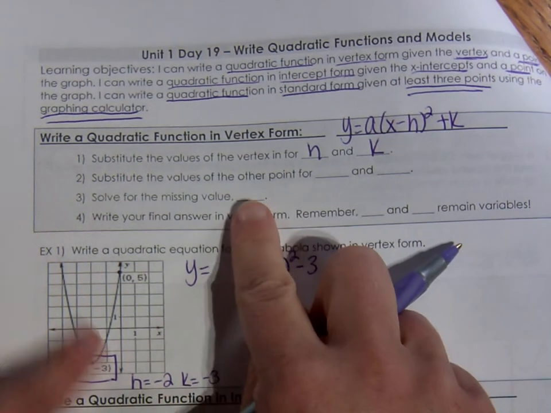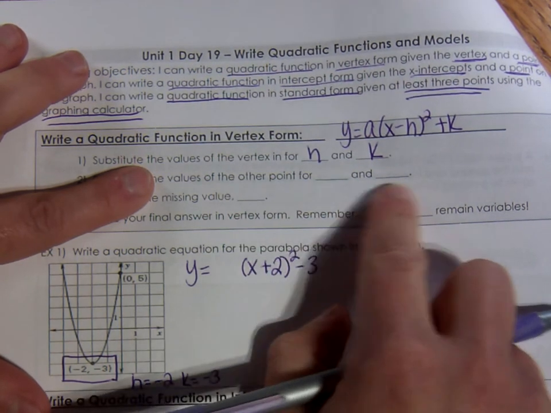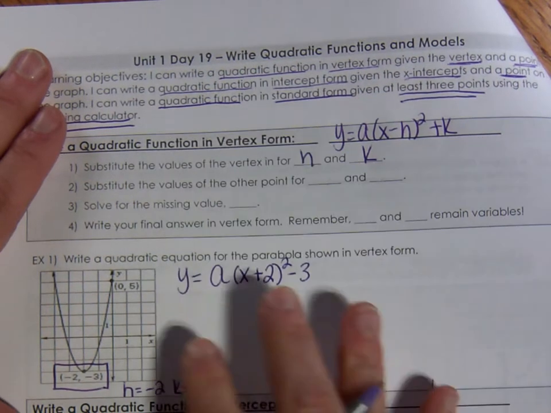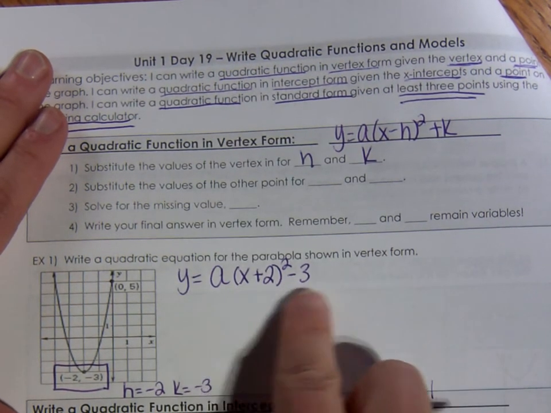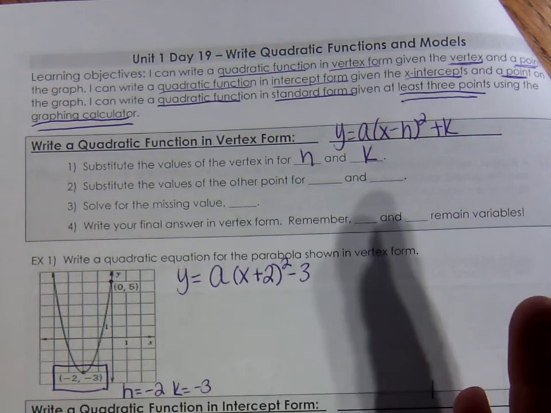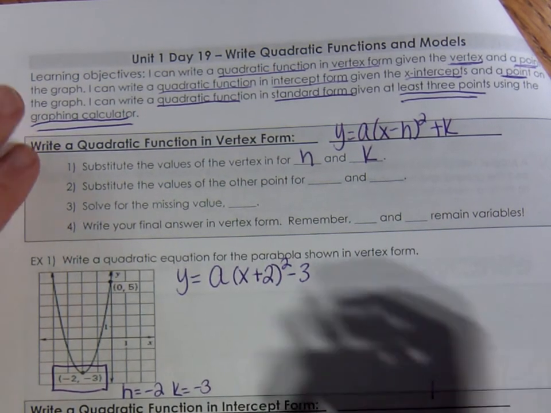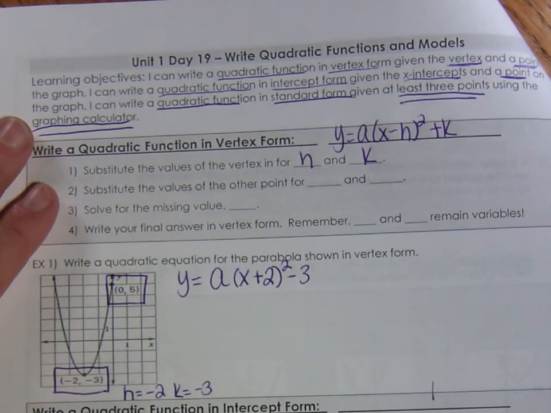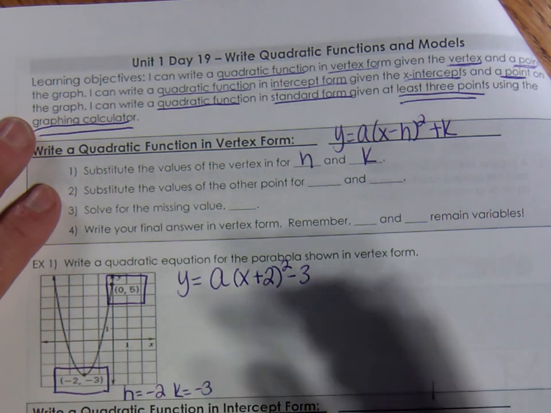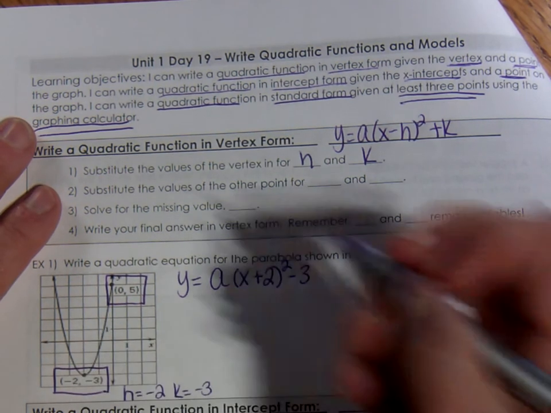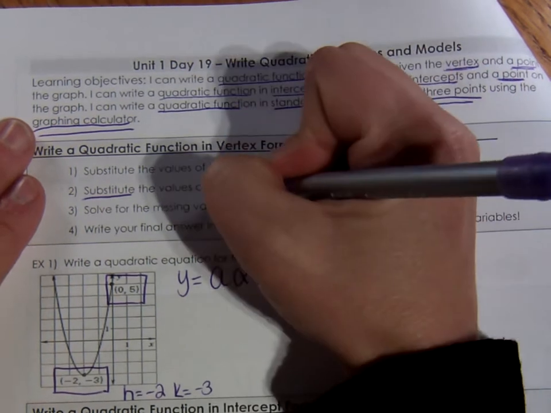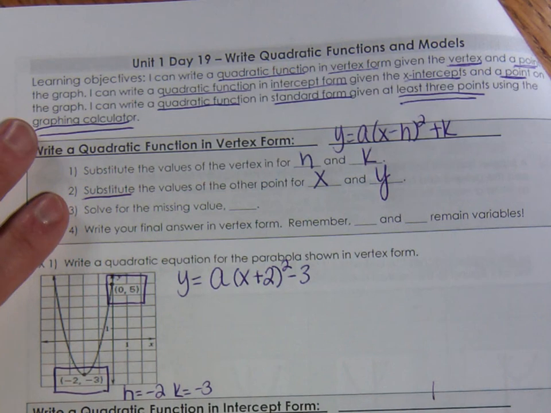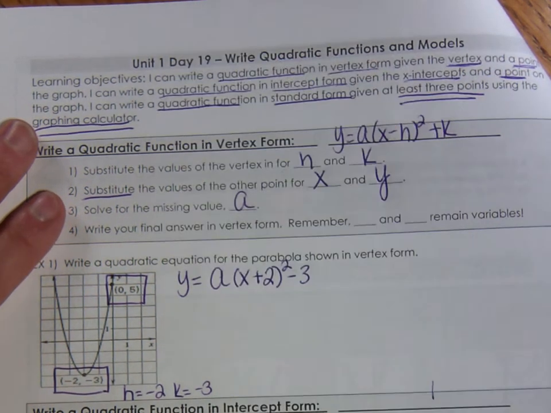Then you're going to substitute the values for the other point in for our function. So if you look at what we have here, I only know the vertex. I really don't know what the a value is, so that's what I need to find. My other point is located at 0, 5. I'm going to substitute those values of 0 and 5 in for x and y into our function. And now I'm going to solve for our missing value, which is going to be a.